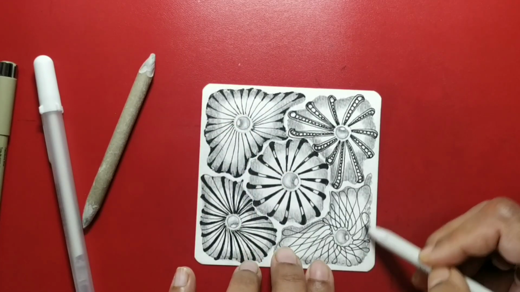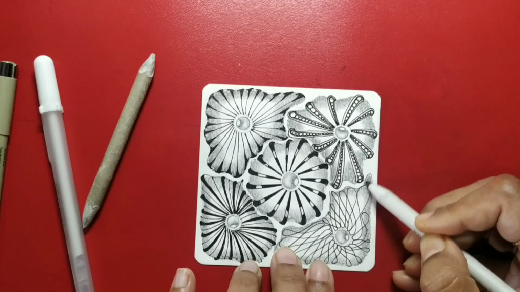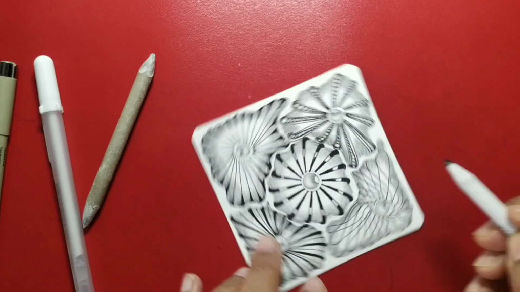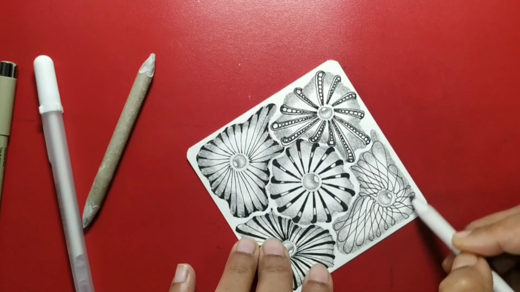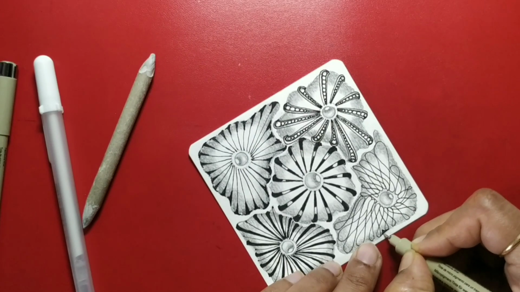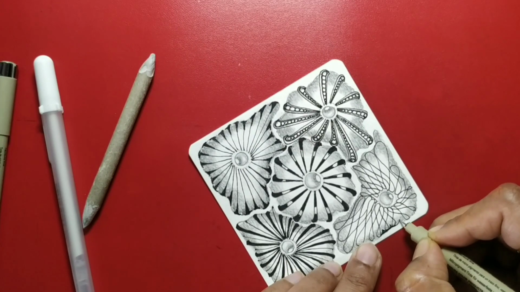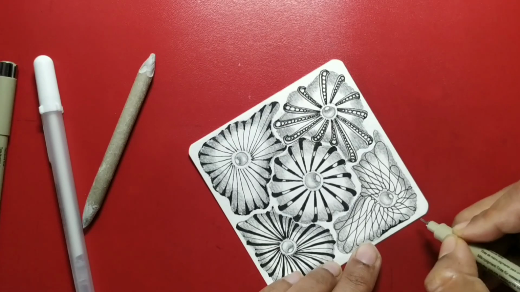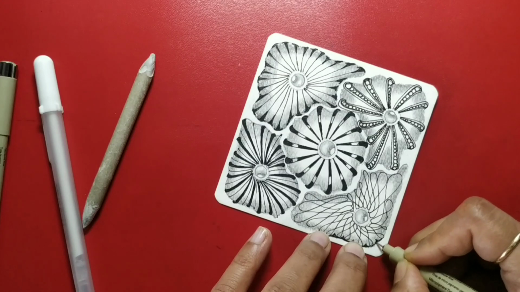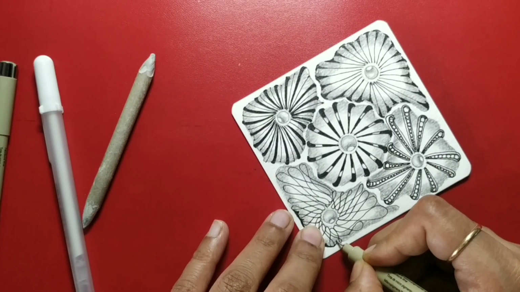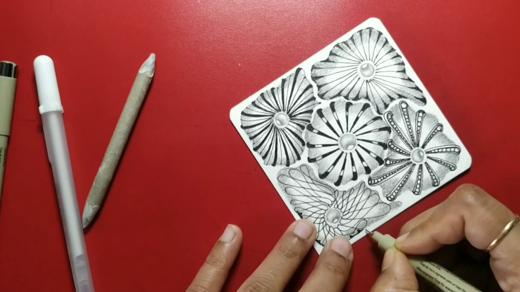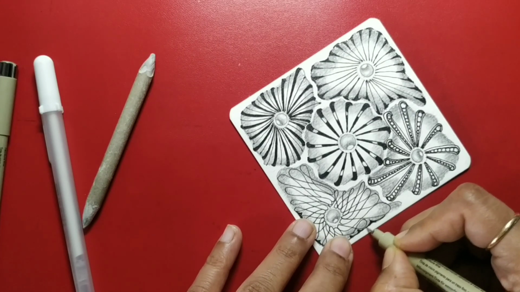So as far as echoism is concerned, it looks kind of empty there. So I'm just going to add some bit of ink at the edges. So I'm just going to enclose the edges, just adding a triangle kind of a thing inside and closing the edges.